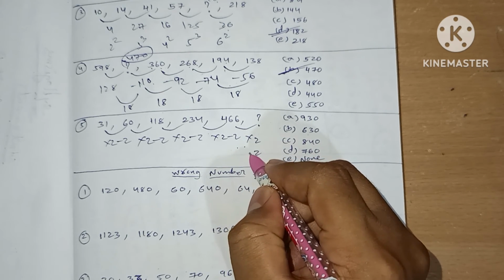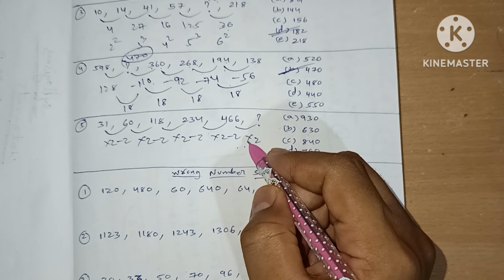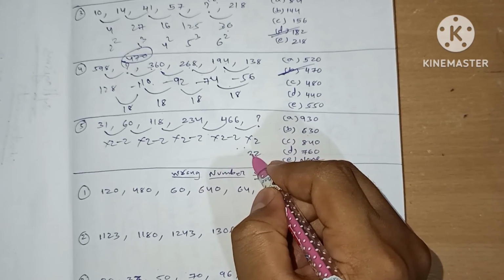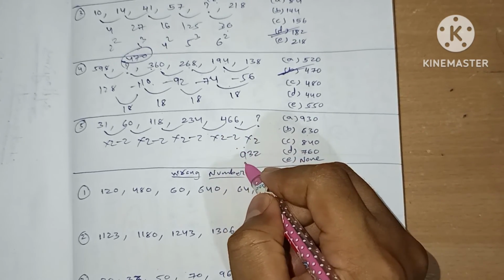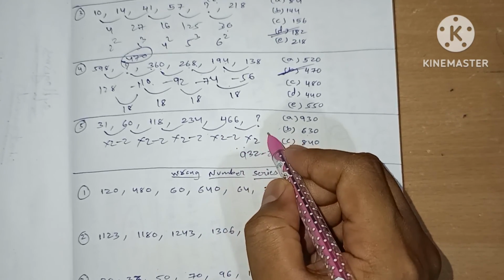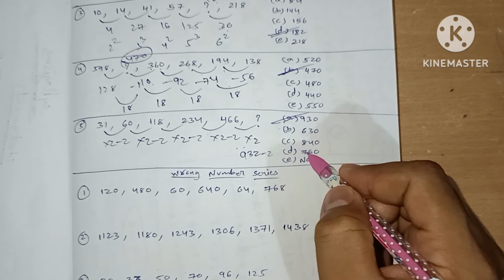466, means 932 minus 2, which will be 930. So the answer will be option A.